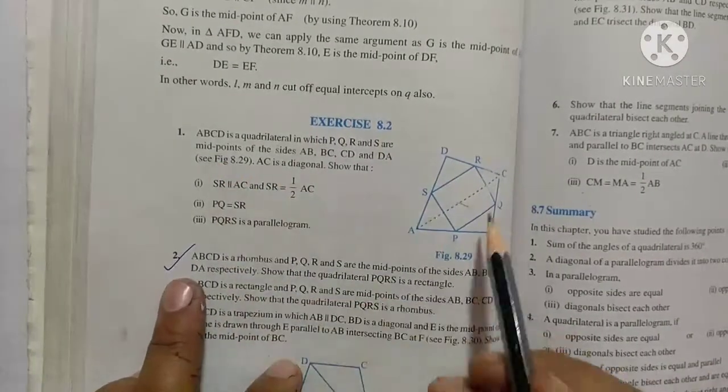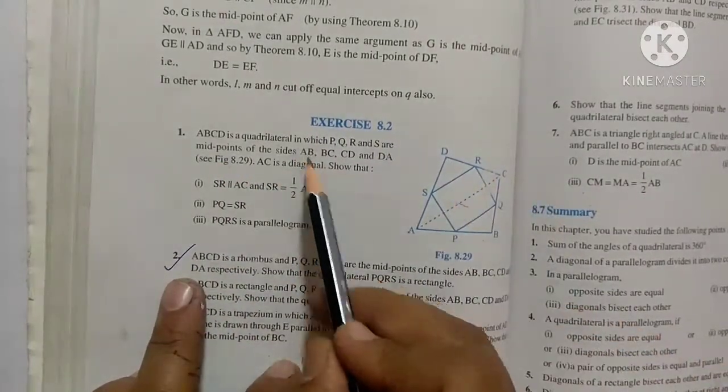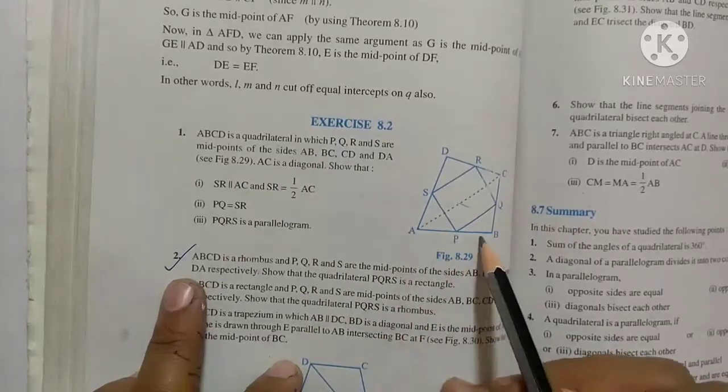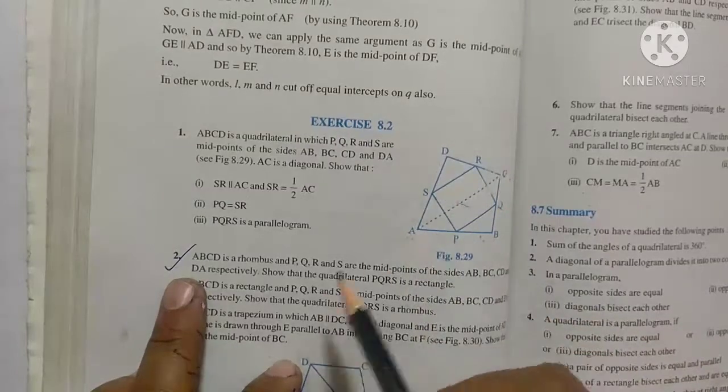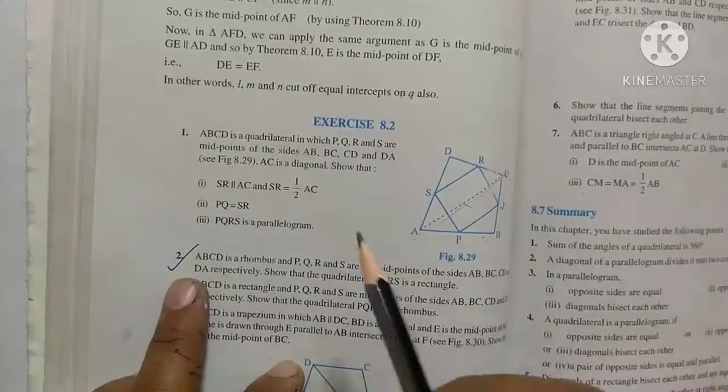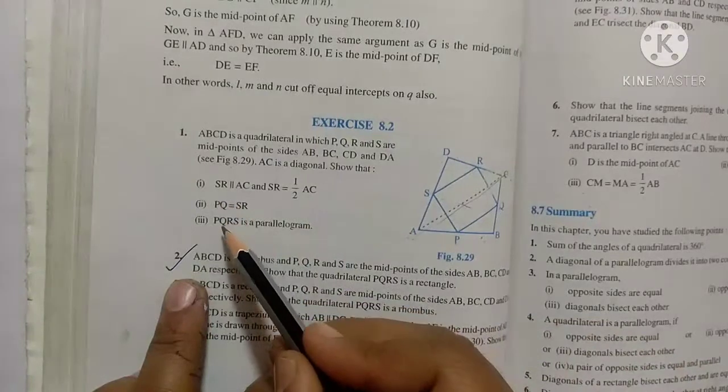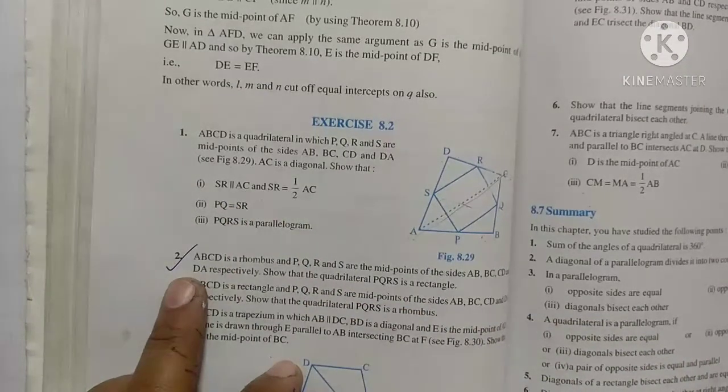As you can see, ABCD is a parallelogram in which P is the midpoint of AB, Q is the midpoint of BC, R is the midpoint of DC, and S is the midpoint of AD, and AC is a diagonal. Then we have to show these parts. So let's solve this question in our copy.